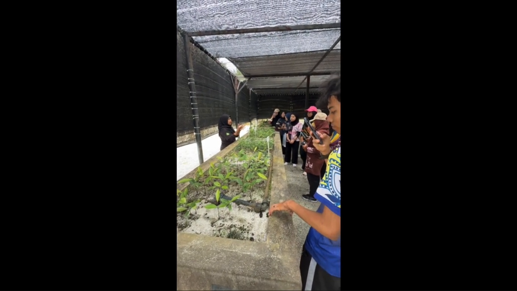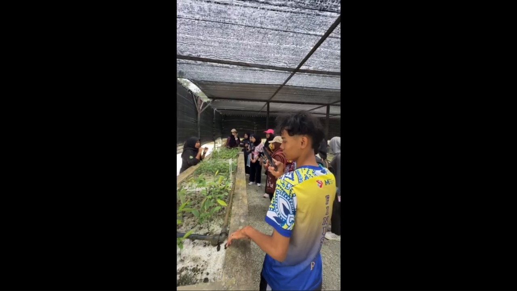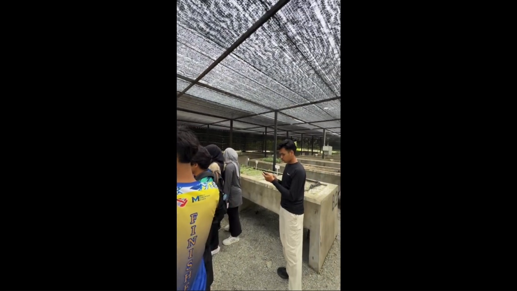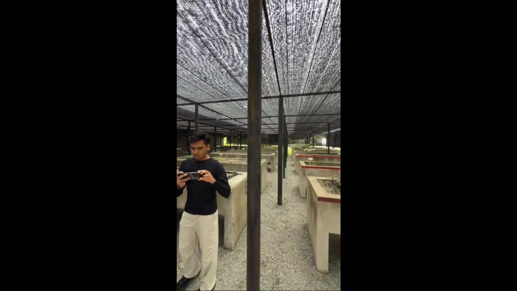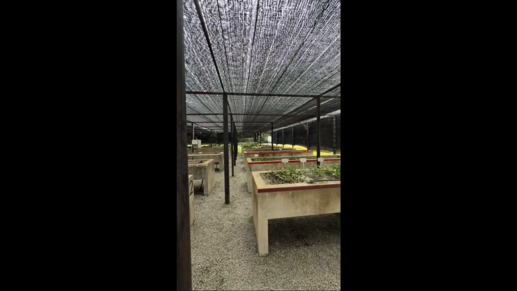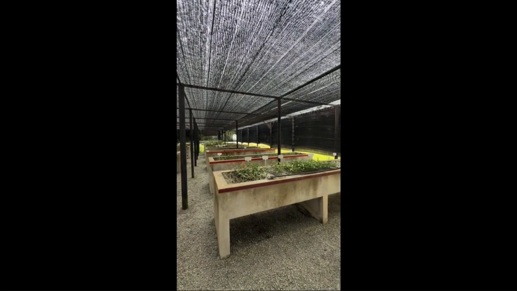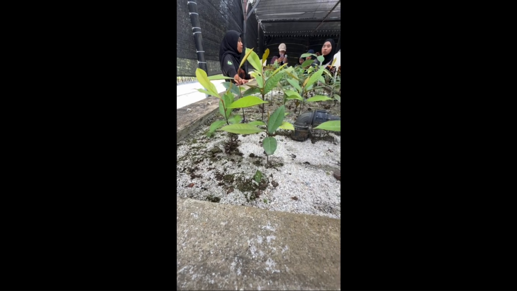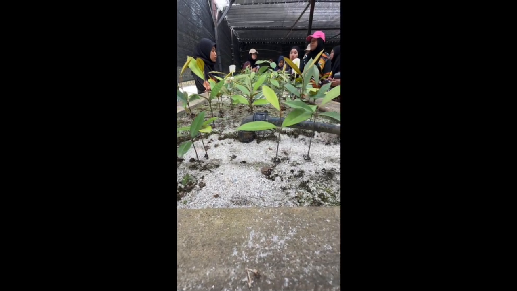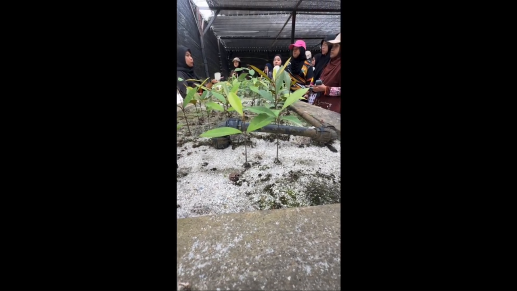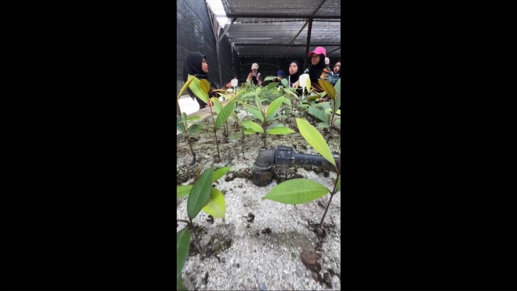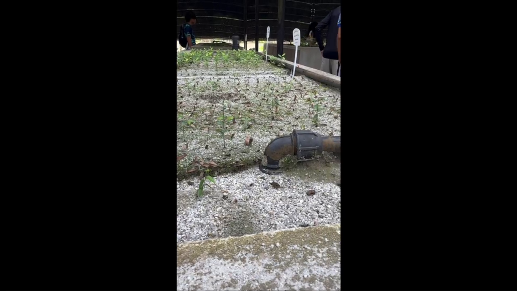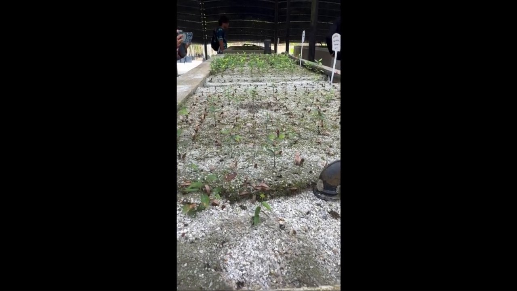After that, the guide took us to the pots where they collect seeds from the forest and make them grow. We got so much information from the guide and learned a lot about the trees that day.